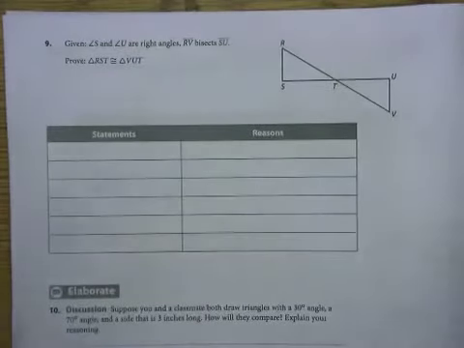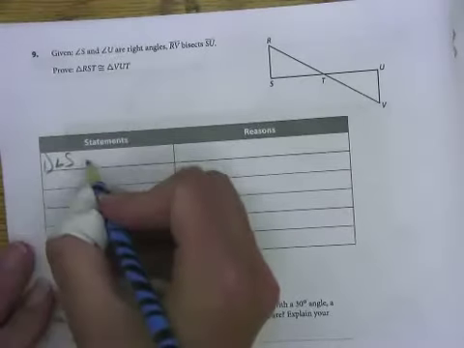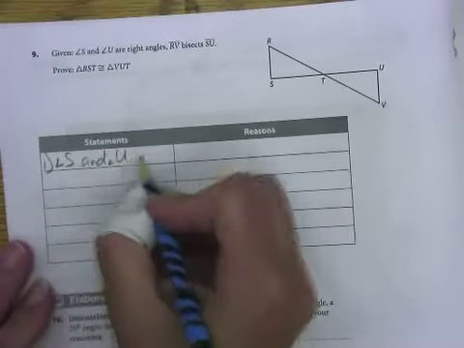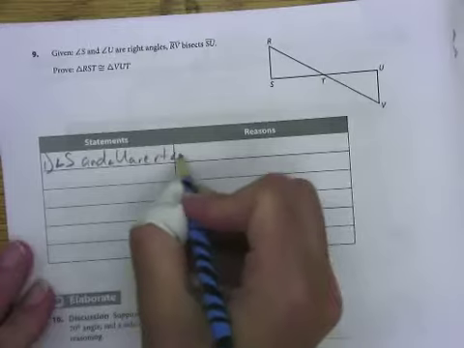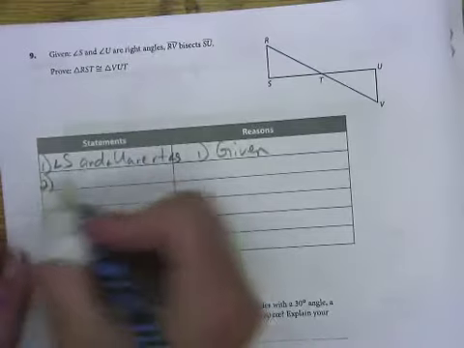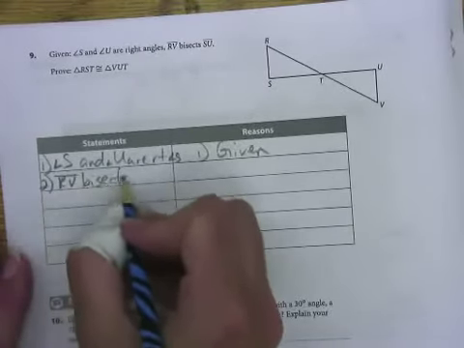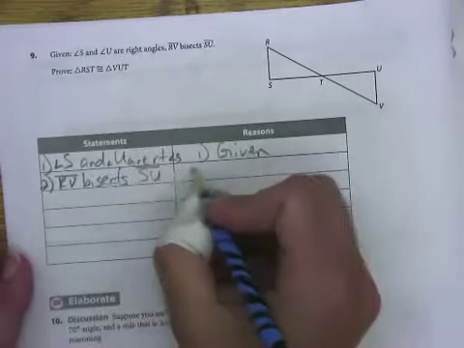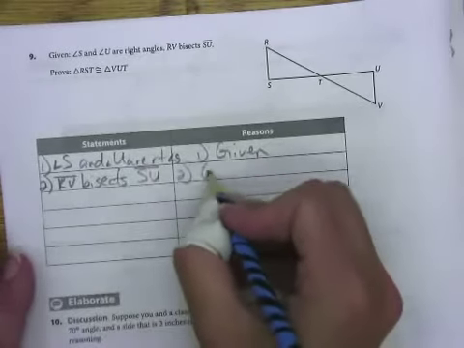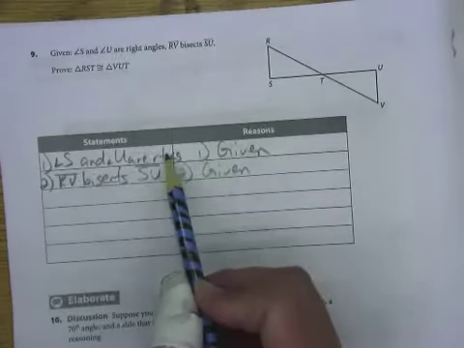One more proof, and once again they've kind of left us on our own, so we start with the given. Angle S and angle U are right angles. That's given. And RV bisects segment SU. And that's given. Okay, so let's first talk about what it means for these angles to be right angles.